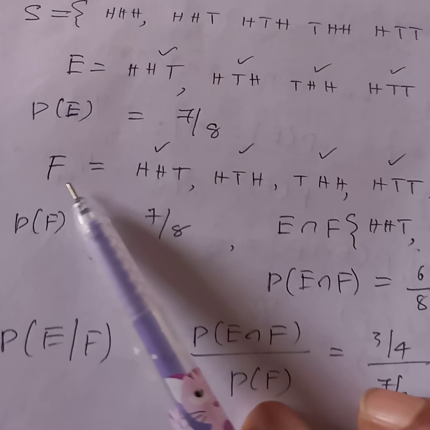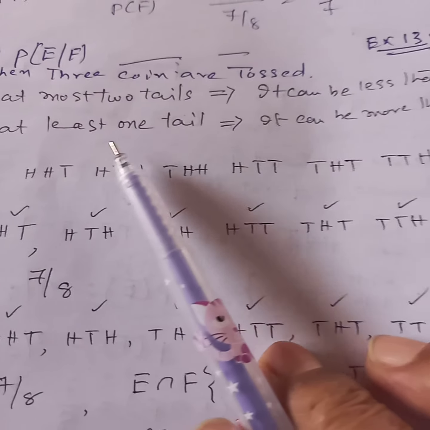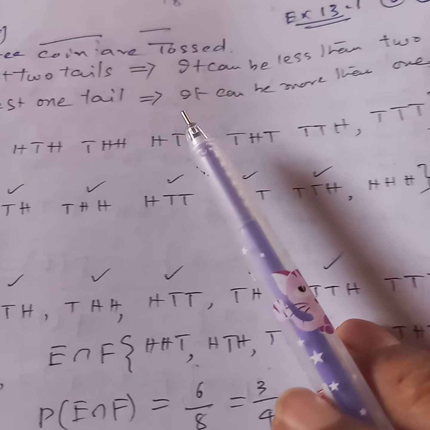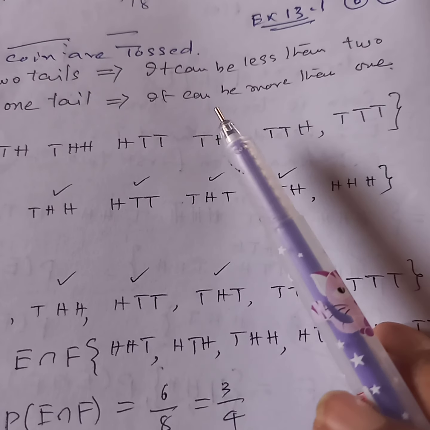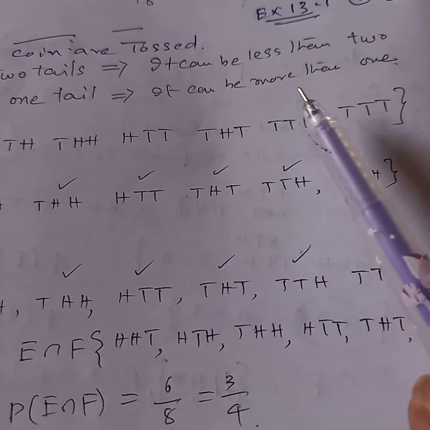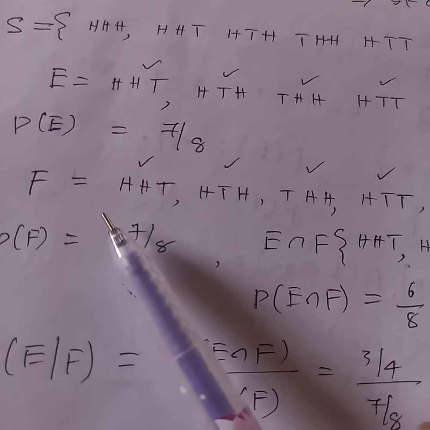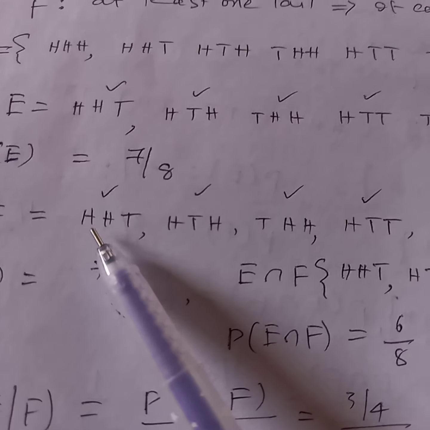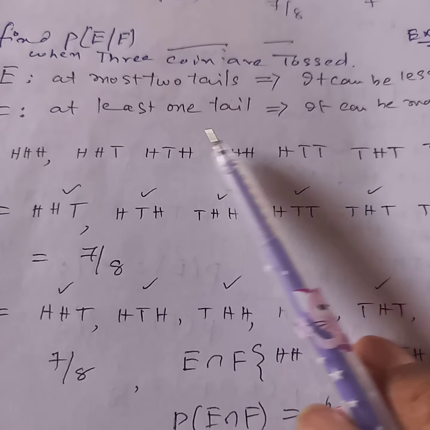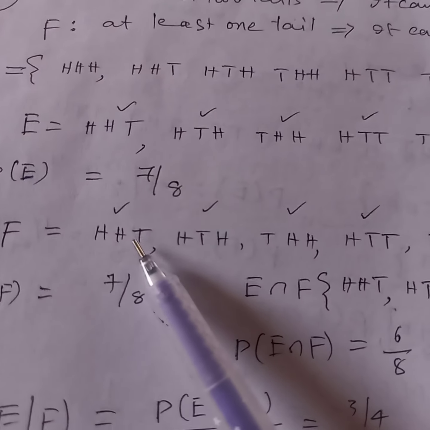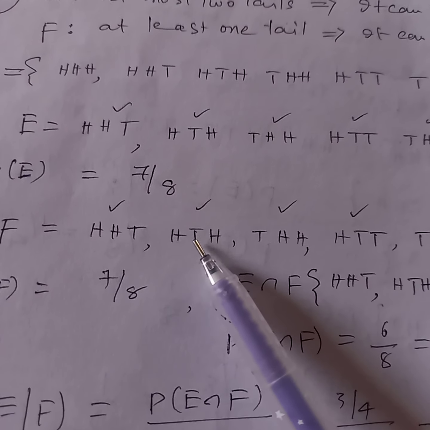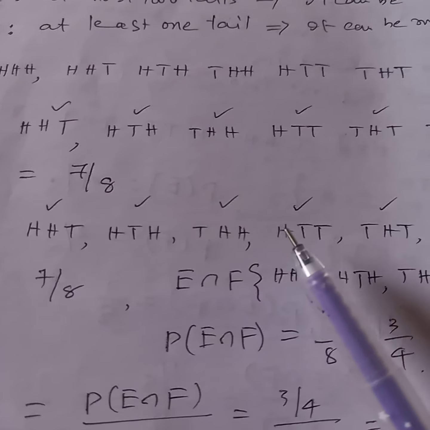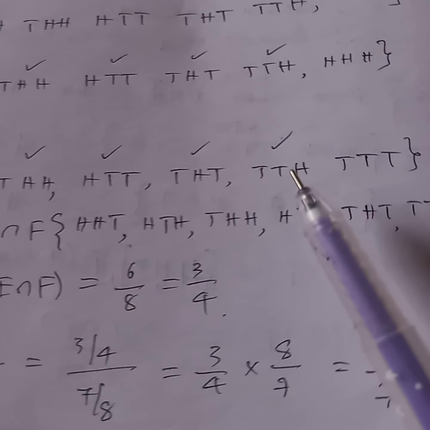Now, F. What is F? At least 1 tail there should be. It can be more than 1 tail also. Look here, F. We can have 1 tail here, 1 tail here, 1 tail here, 2 tails here, 2 tails here, and 2 tails and 3 tails.